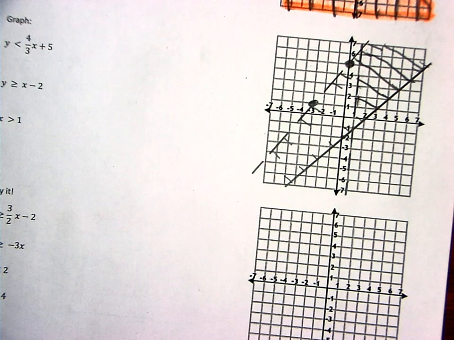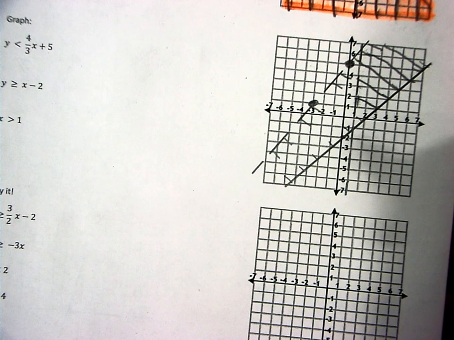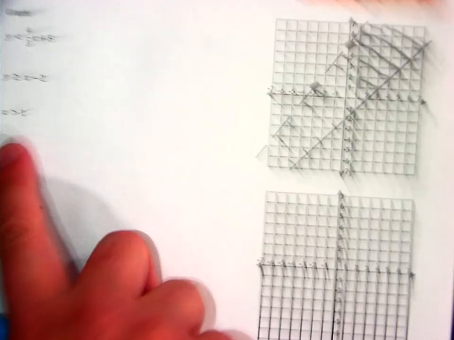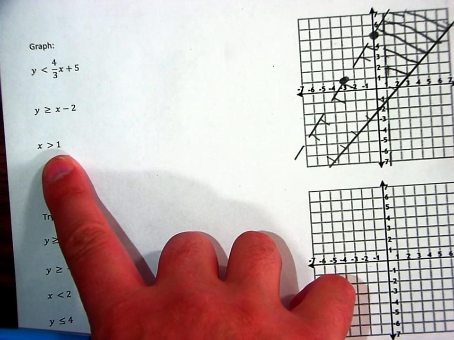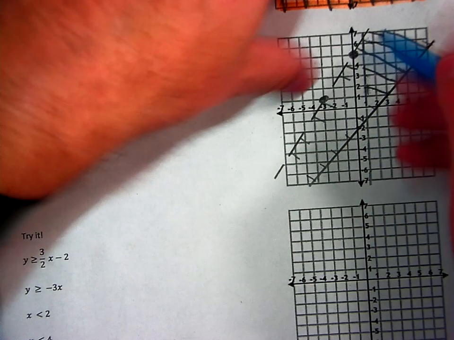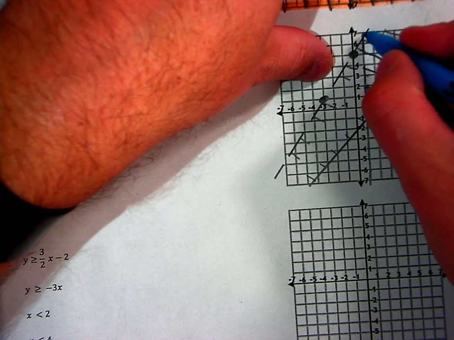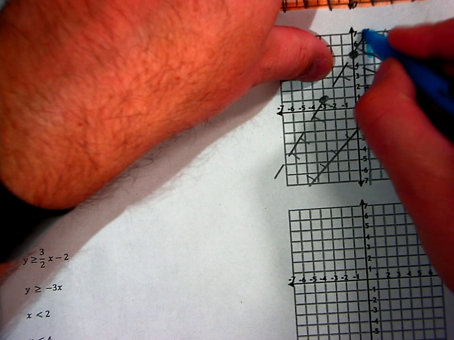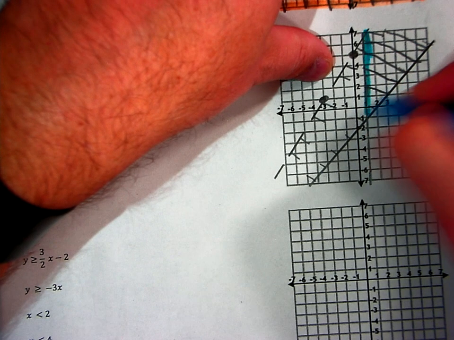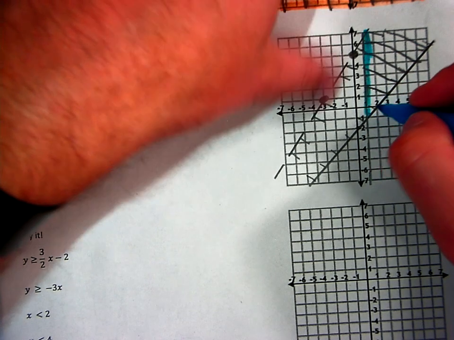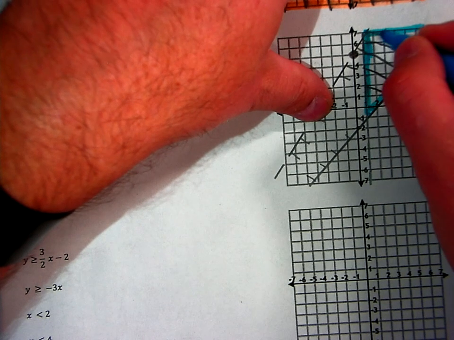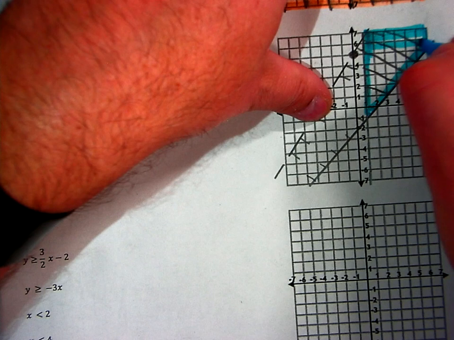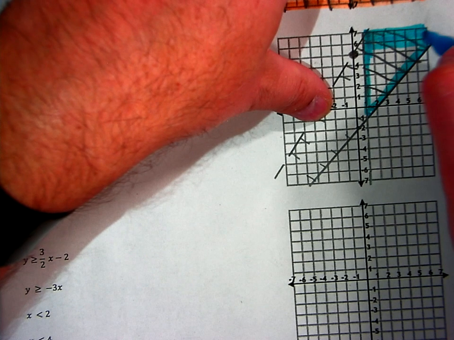Wait, since it's less than, with the line, where's the left or right? Hold on. This is greater than. That's greater than. It's to the right. So your correct answer is going to be in this little segment right here. I believe that's called a trapezoid.